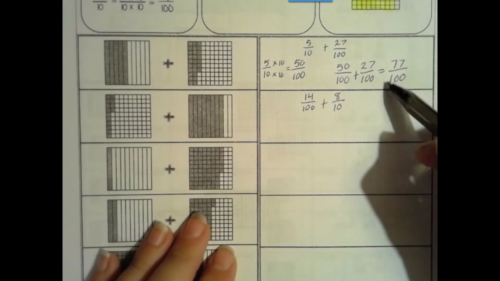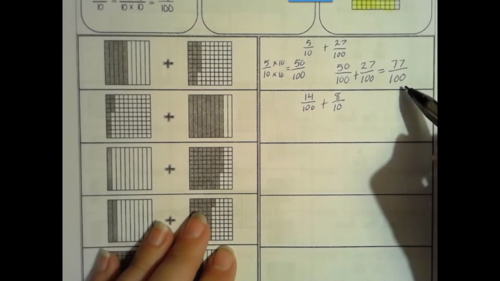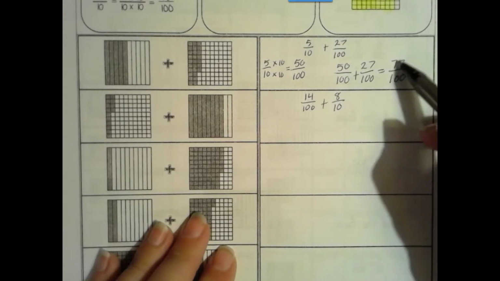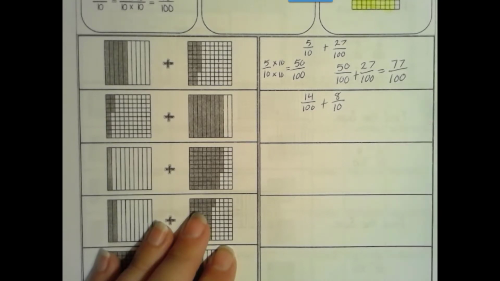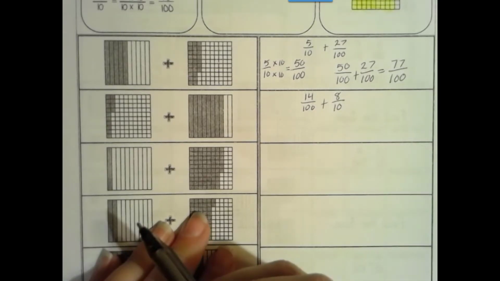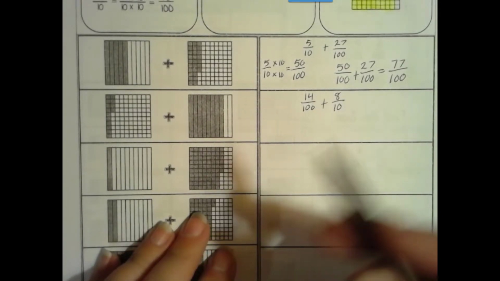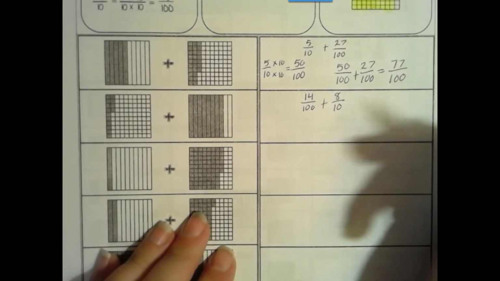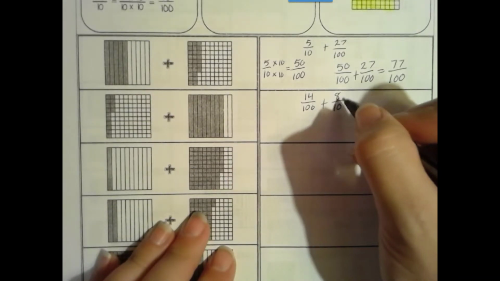And the only factors for 100 are either even or a multiple of 5. So this is our simplest form. This, though, we will be able to simplify at the end, so we'll want to look at that as well. So 14 hundredths and 8 tenths.